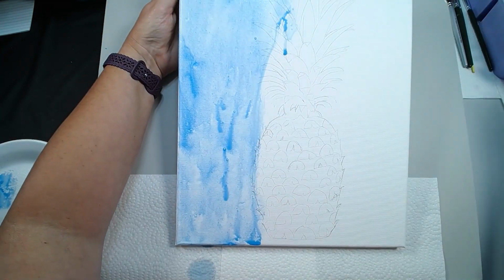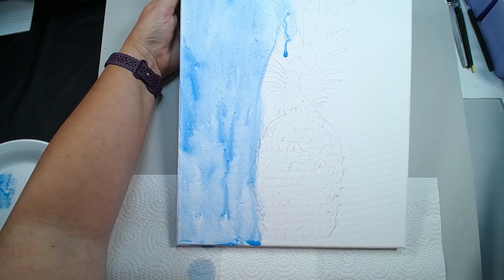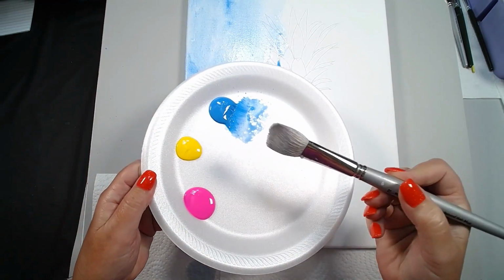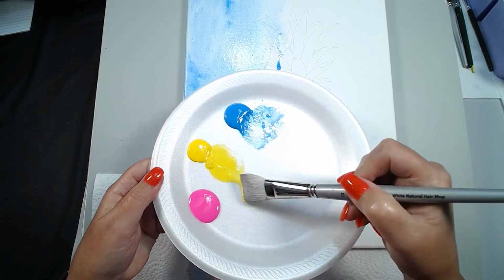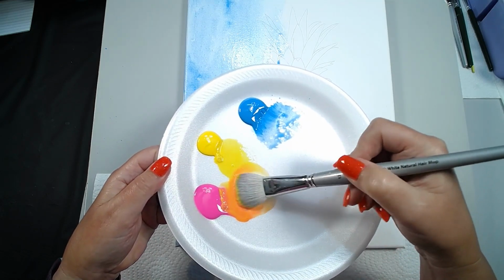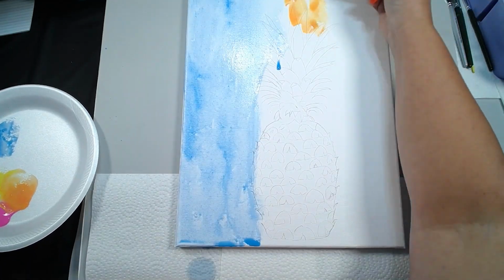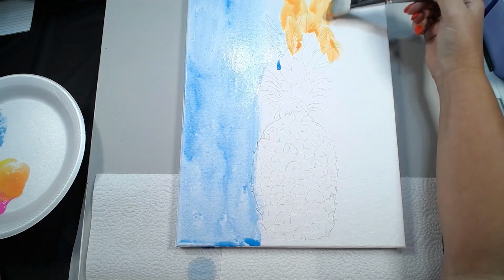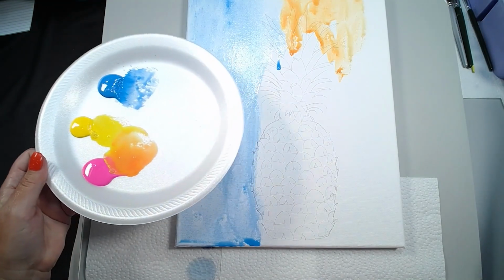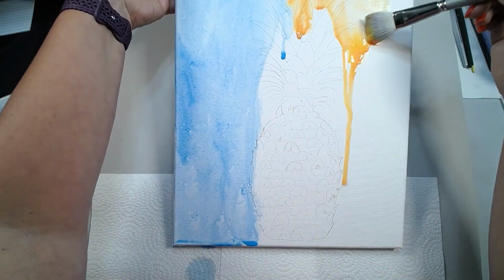Okay, now I'm going to clean that out of my brush, and I'm going to get more clean water. And we're going to come and get some of the daffodil yellow and some of this bright pink, and we're going to mix it together to make kind of a peachy color. And we'll bring that down from the top. Let that come around the right side. A little more water. And again, lifting the canvas so that it runs.